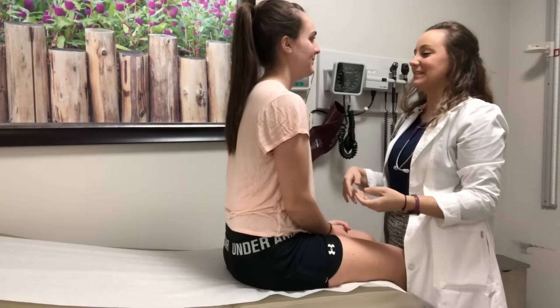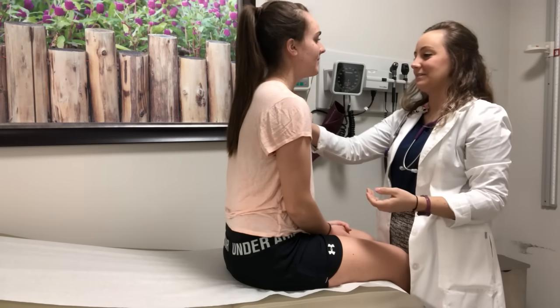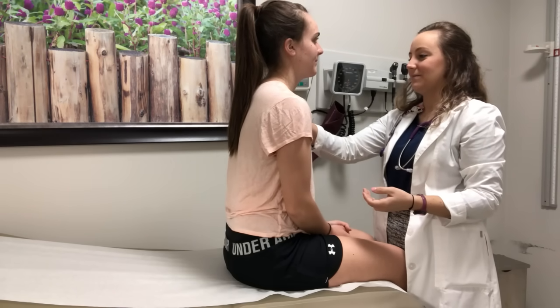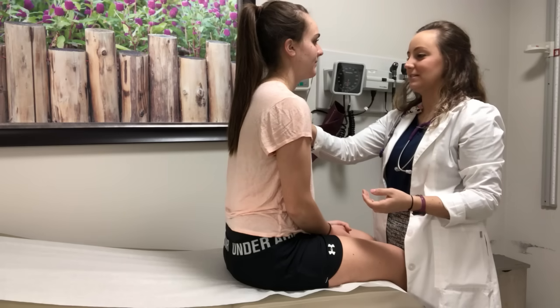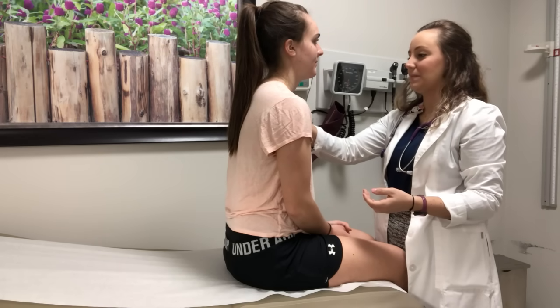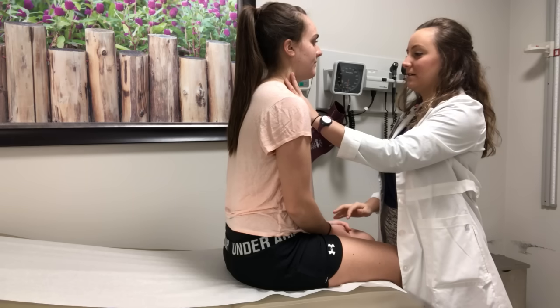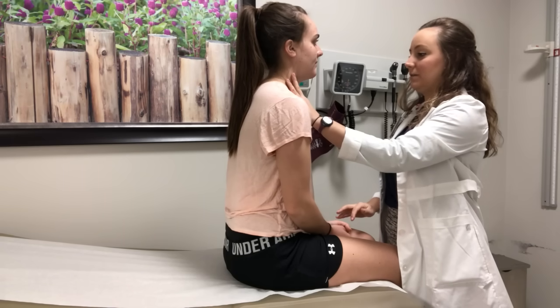Okay. So now what I'm going to do is I'm going to palpate for your carotid pulse. Okay. It's 2+. Its rate and rhythm are correct. They're normal. I'm going to feel this side. Rate and rhythm are great. 2+ as well.